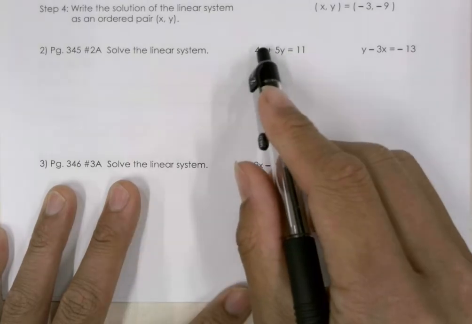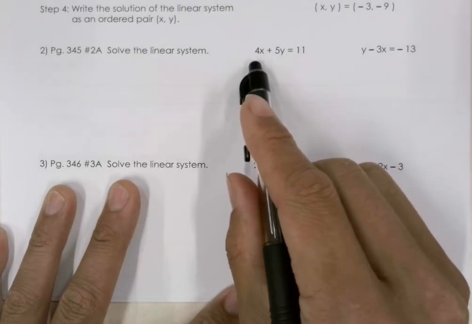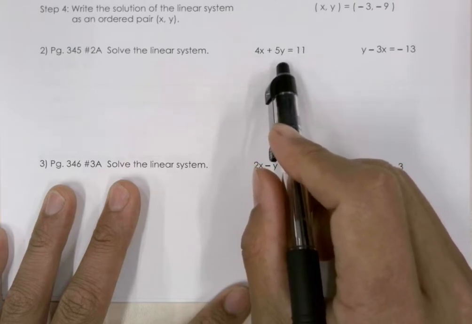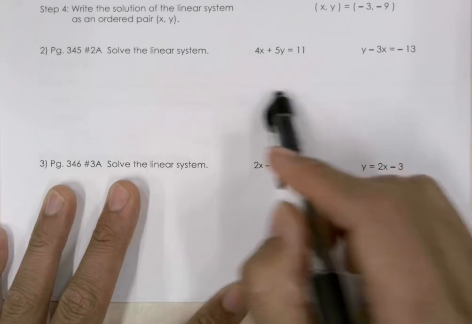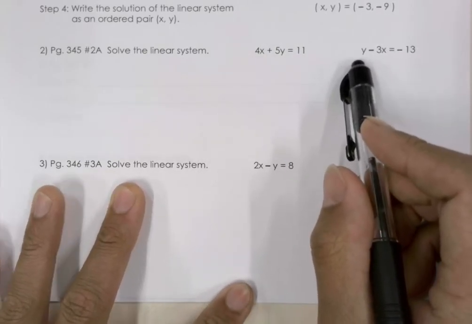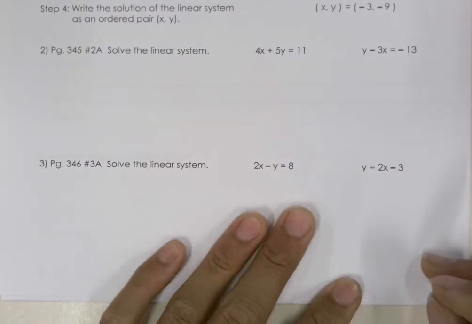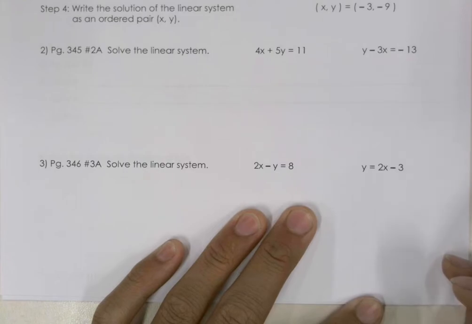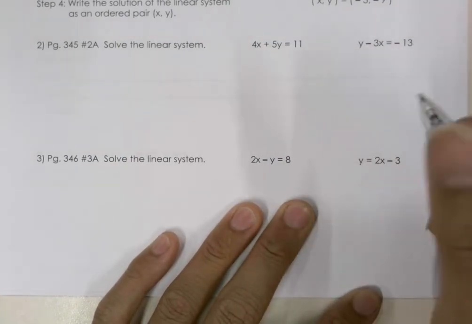Right? So here this x has a 4 in front of it, so we don't want to solve for x. This y has a 5 in front of it, so we don't want to solve for y in the first equation. We look at the second equation, we can see y has a coefficient of 1. That's the one that we want to solve for, because that would result in the easiest amount of steps, the shortest amount of steps. So let's go ahead and solve for y.